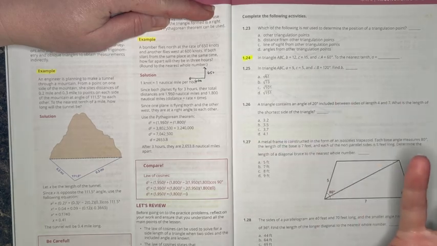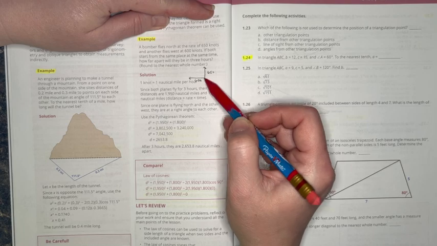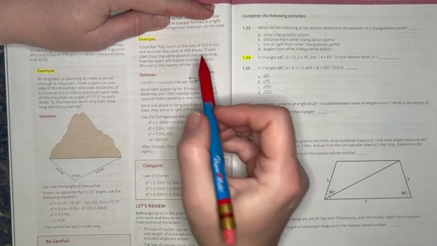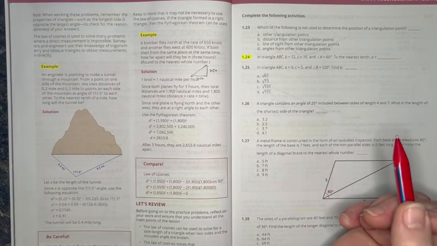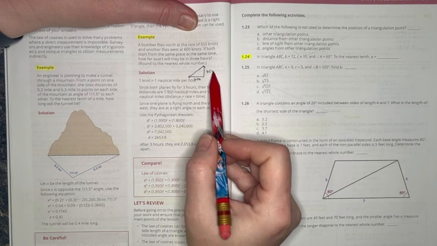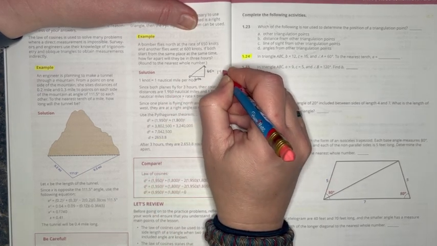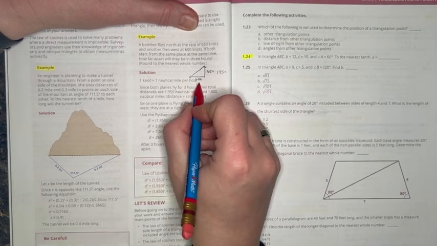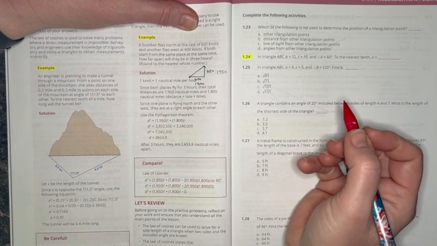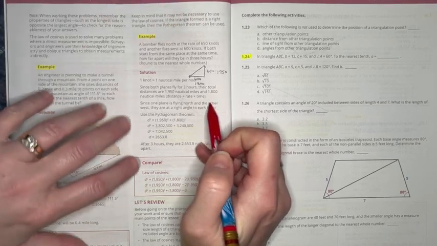I like to draw things. It helps me to see what's happening. If they both started at the same point, which they did, at the same time, how far apart will they be in 3 hours? This is what we're solving for right here. How far apart will they be in 3 hours? Now, in 3 hours, this guy flew 1,950 nautical miles, and this guy flew 1,800 nautical miles, okay? 3 times 600 is 1,800, okay?